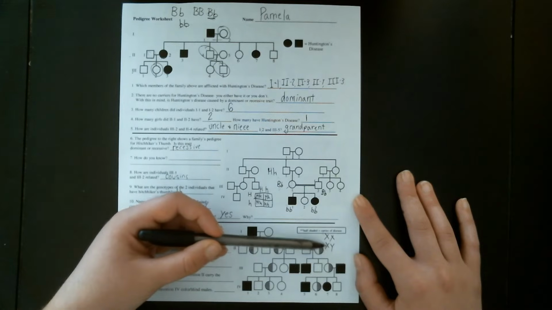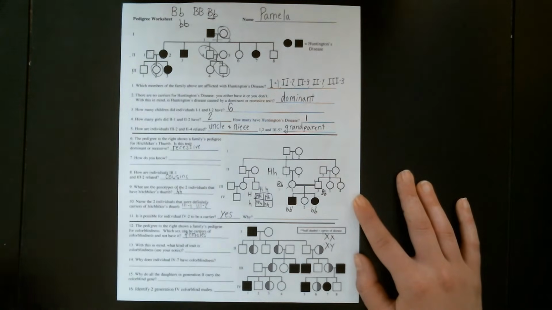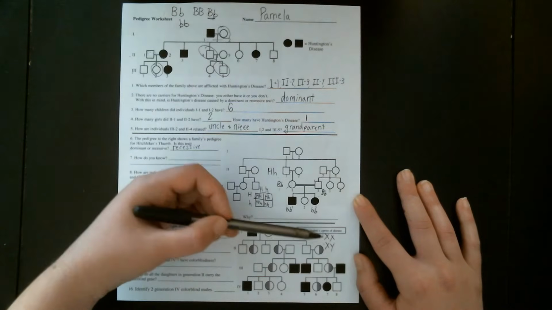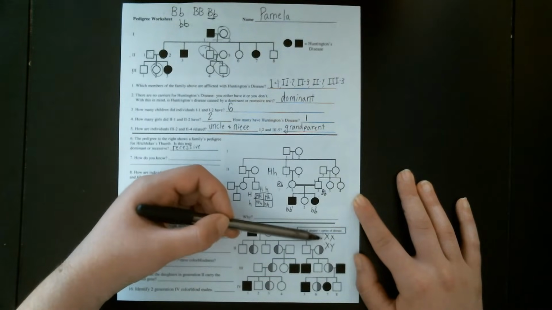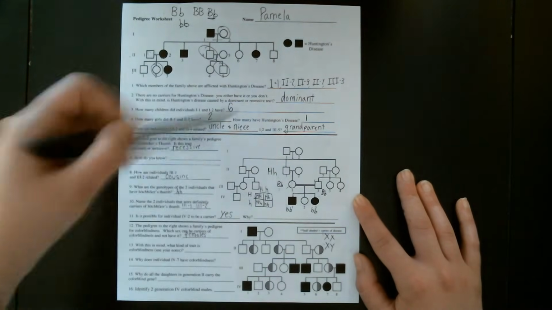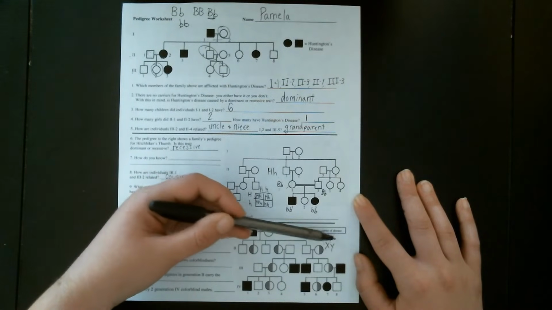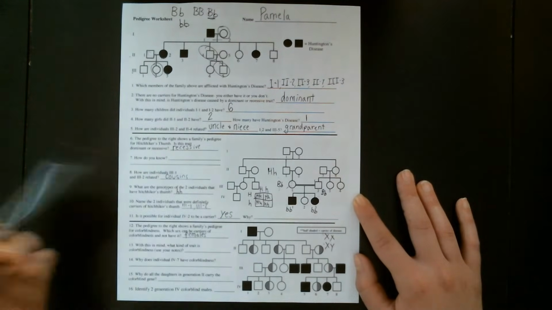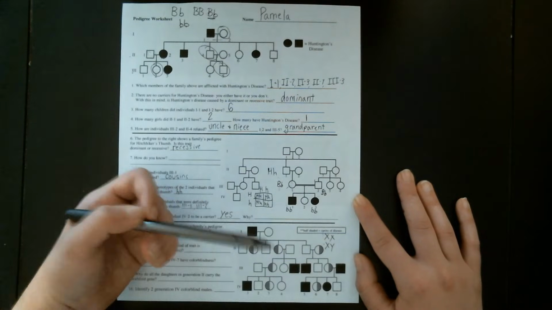But if you only get one copy, it doesn't matter whether you get a dominant or a recessive allele, you are going to show that trait, because you have nothing to cover for it. If you get one recessive trait, you're going to have the disease. Females work just like it does up here. If they get a dominant and a recessive, they're just a carrier. They don't actually have the disease.